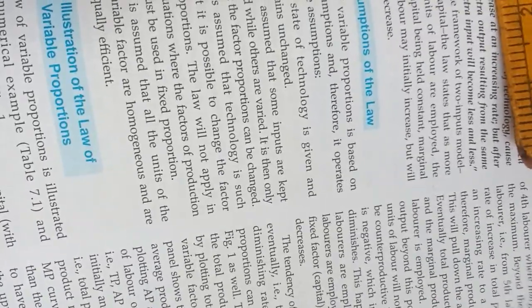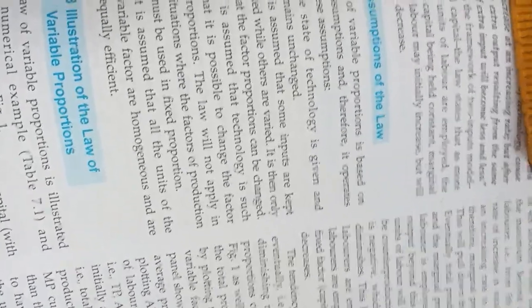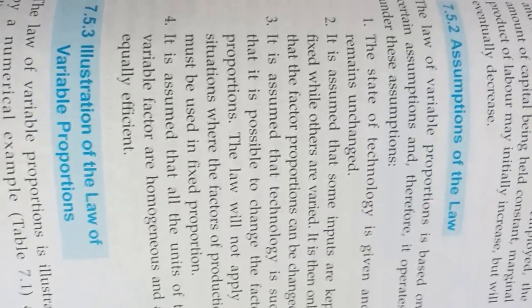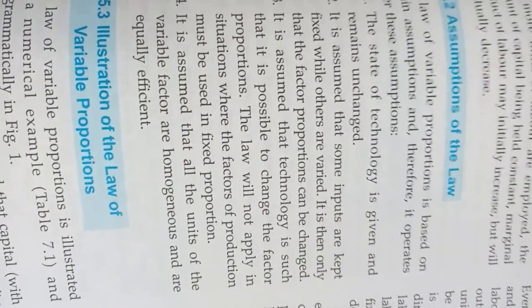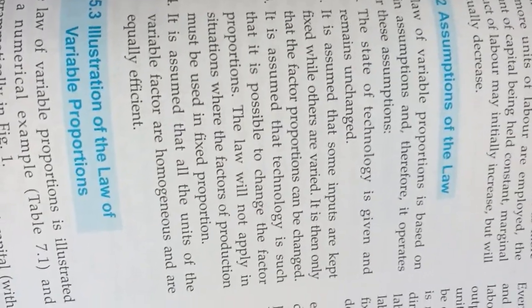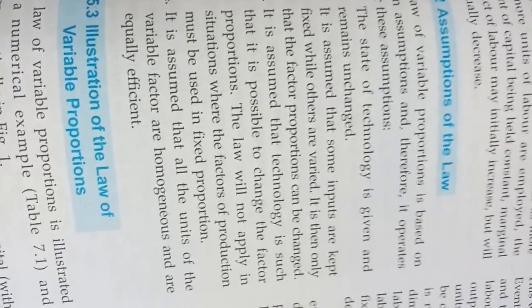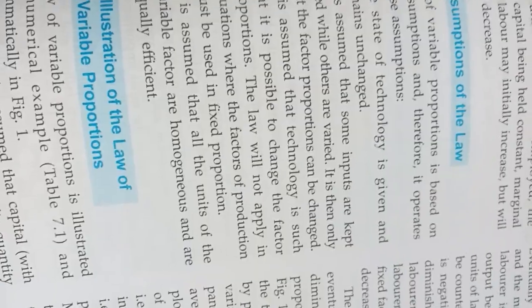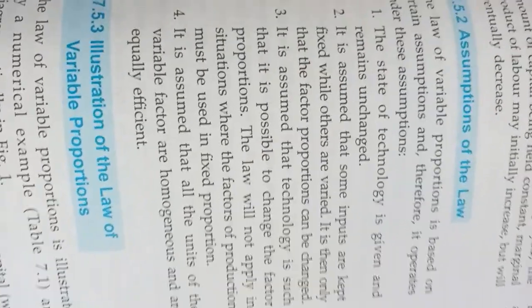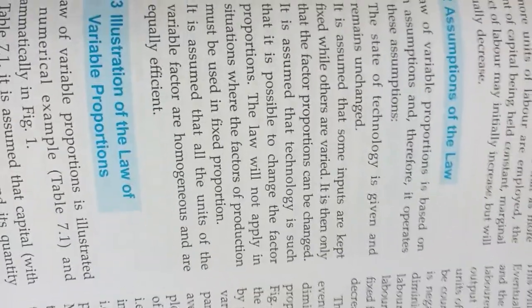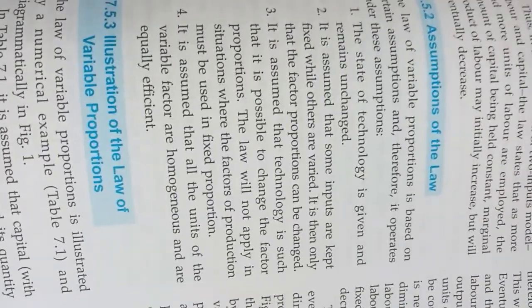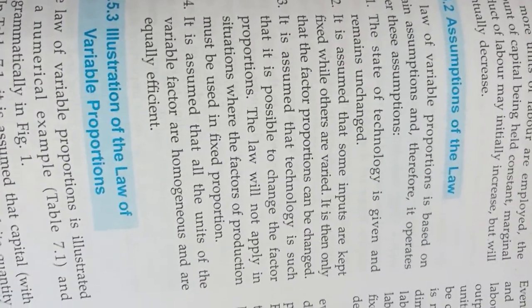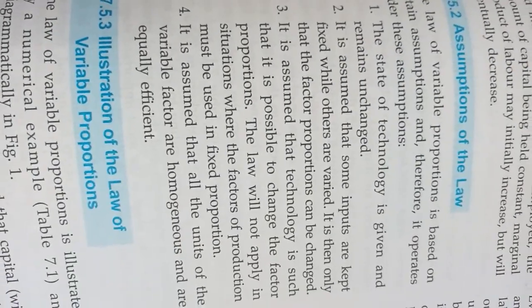That is why it is named variable proportions. Fourth assumption, it is assumed that all the units of the variable factor are homogeneous. That means when labor is used, all the units of labor are the same, and equally efficient.